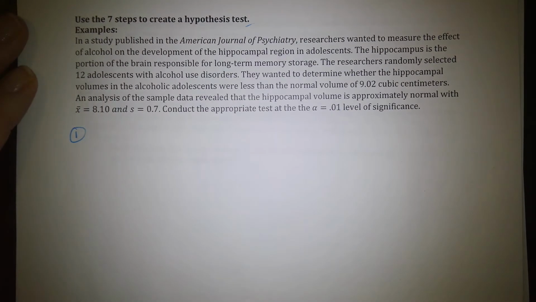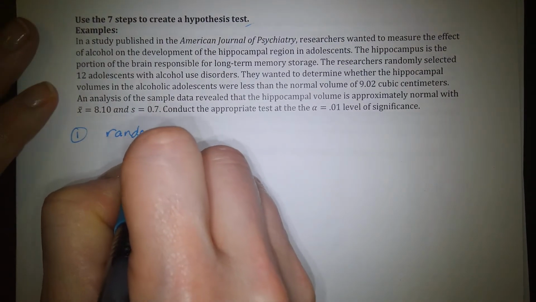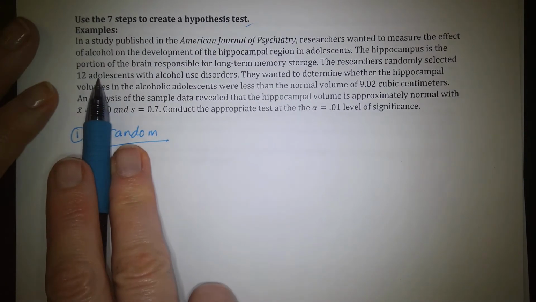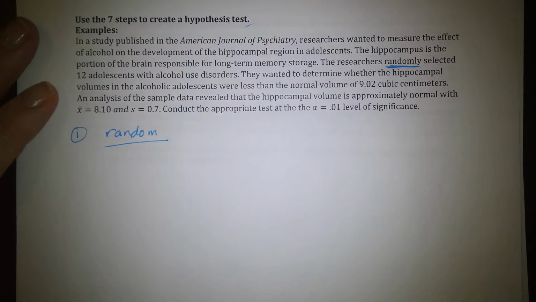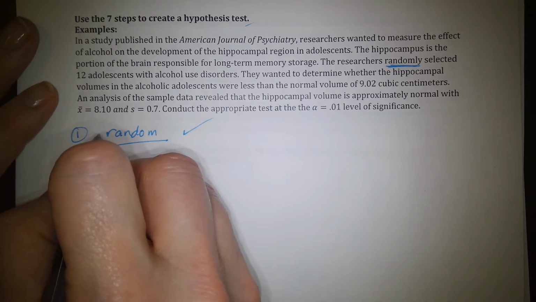Step 1. Are the requirements met? First, determine that the sample is random. So if this is not stated anywhere in here with the 12, oh, it is stated. We finally have one that actually states that it's random. So that we don't have to assume it has been checked.